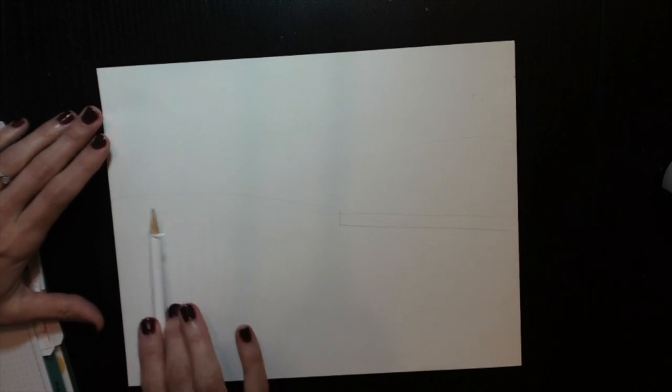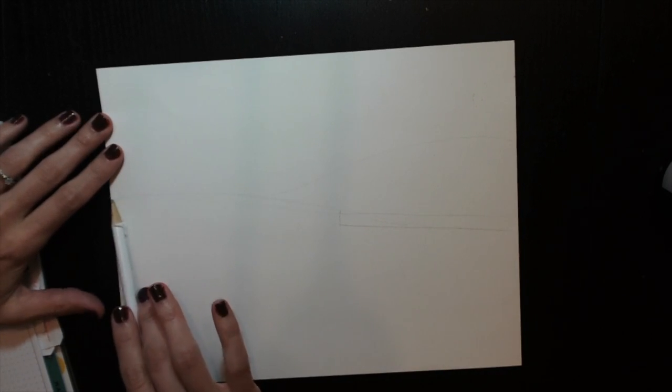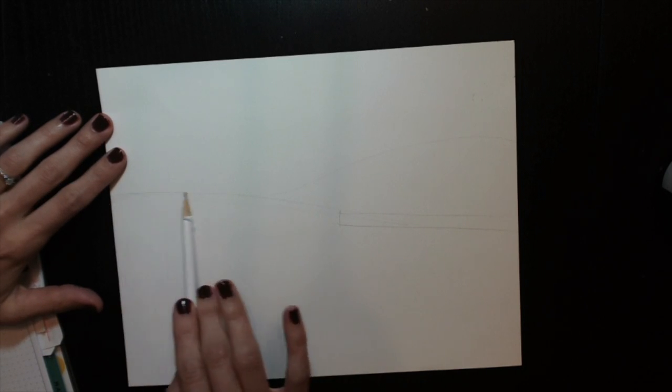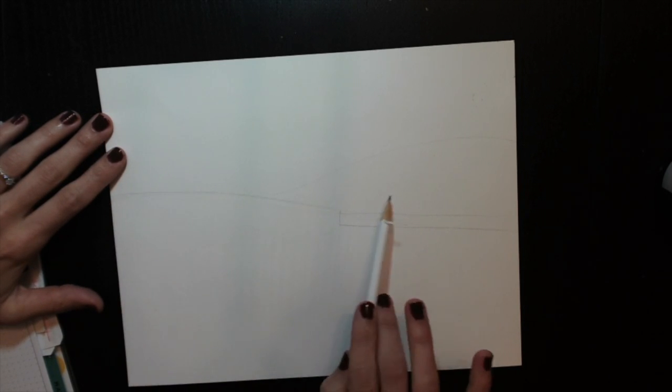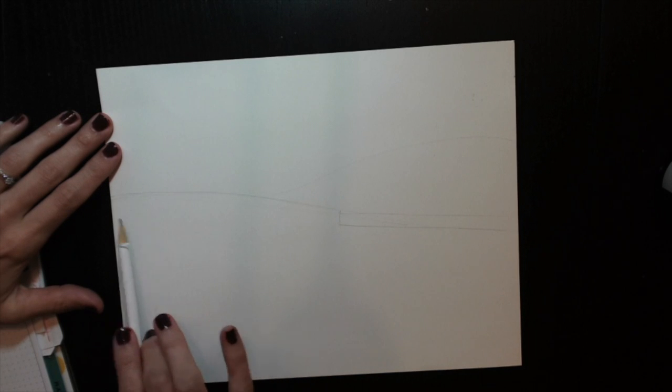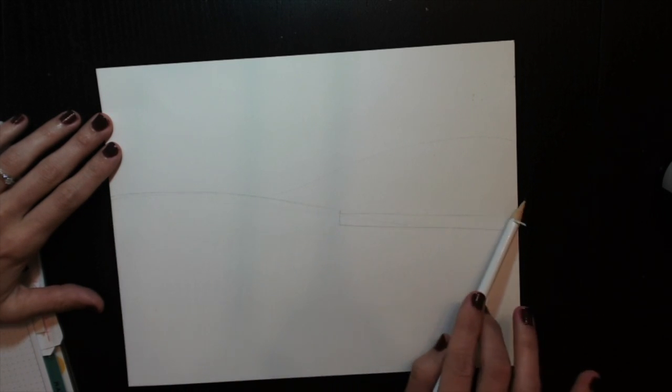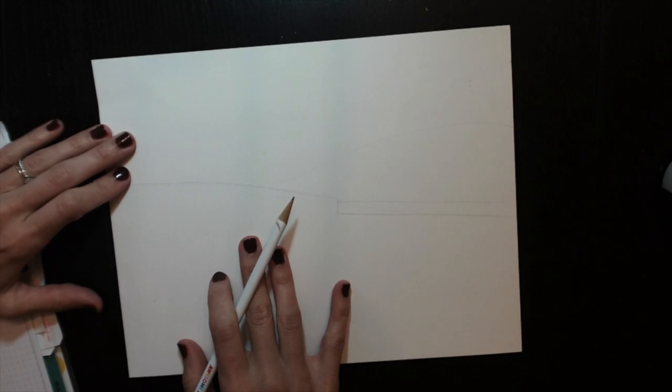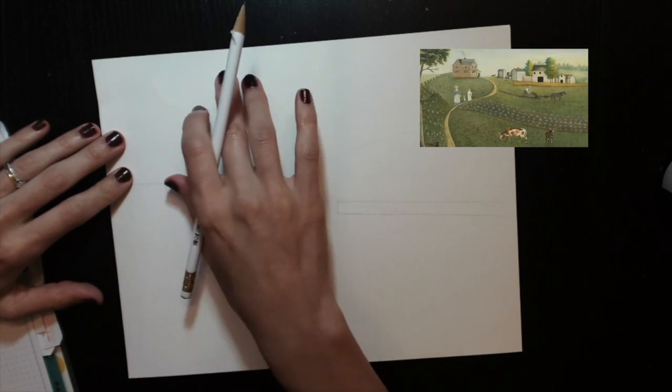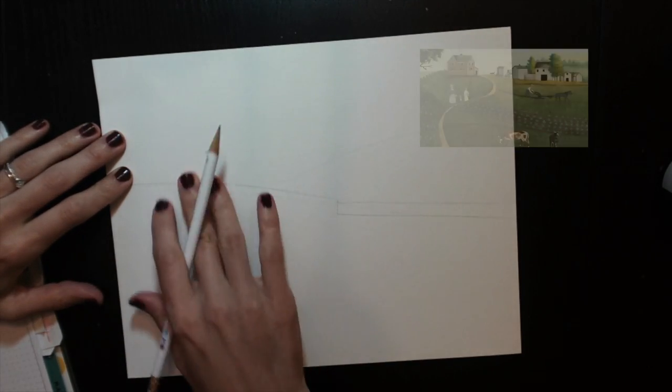So you can start out by making your horizon line, if you're going to have hills, kind of like two lines around the same area. If I wanted to, I could make a line that just went straight across like this. So you can also do that. It says make it somewhere between the middle and the top of the paper, so nothing lower than up here.